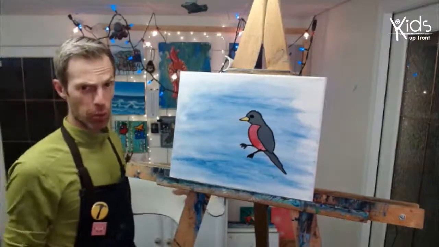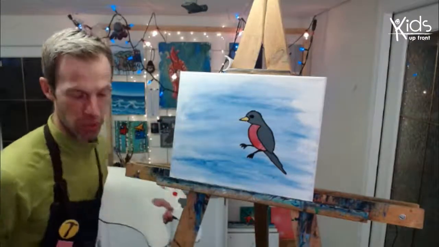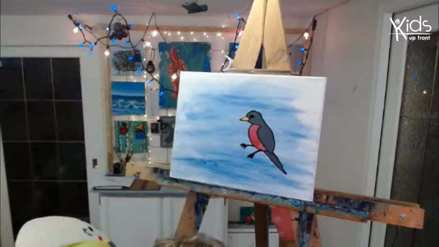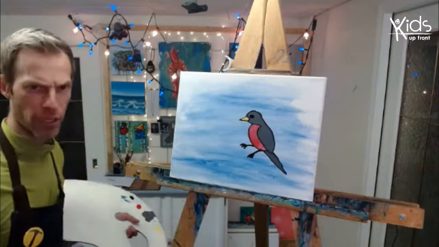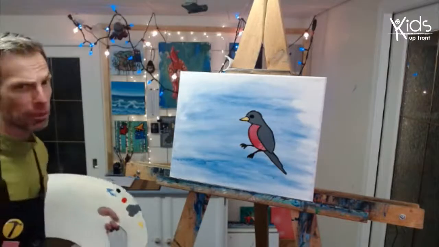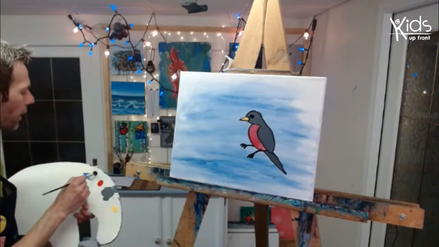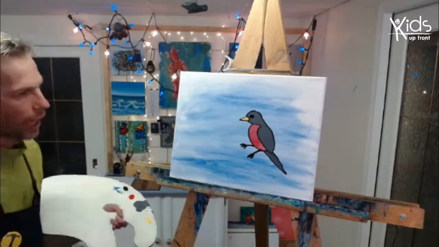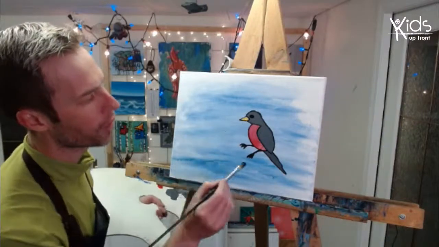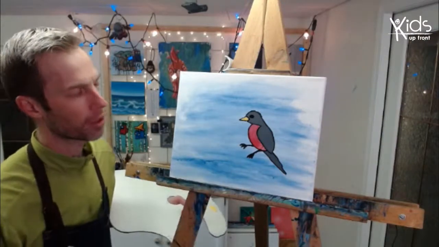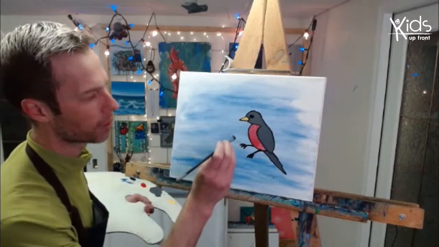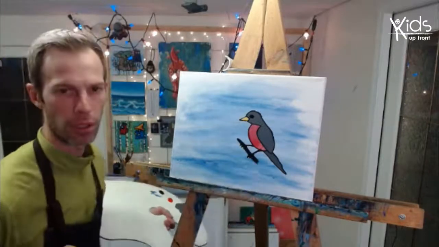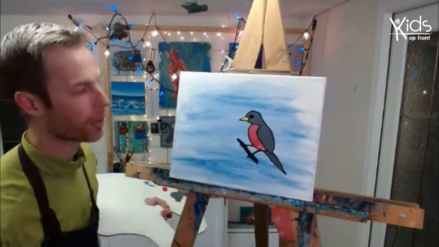The next thing we're going to do with black is the branches. So I want to switch once again back to my little brush, my pinky brush for this. These branches are going to be a bit bigger. Still using black for this. I want black branches. And I know I need a branch running through here, otherwise he's going to be floating. So I'm just going to get that on there right now. There. That's where the branch is going to go, right there.